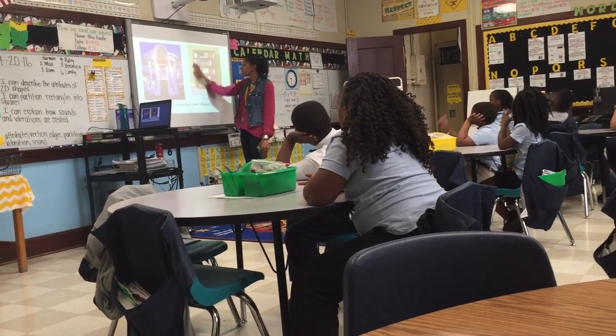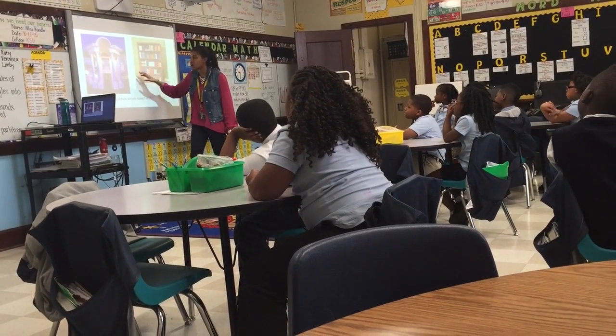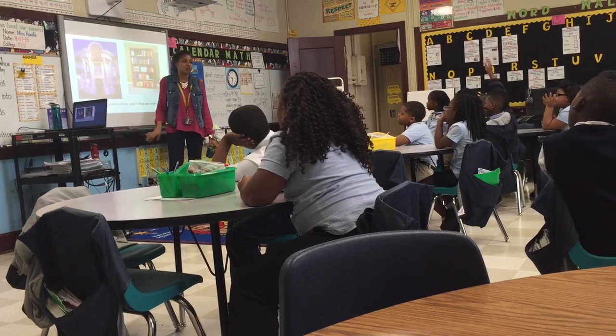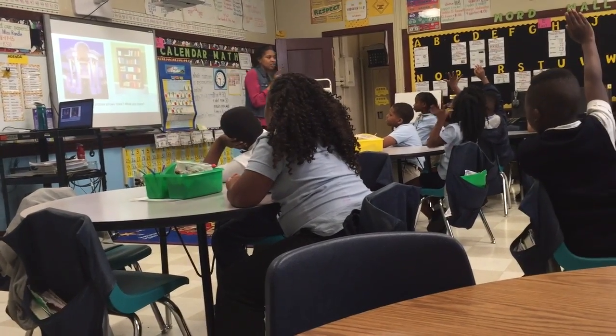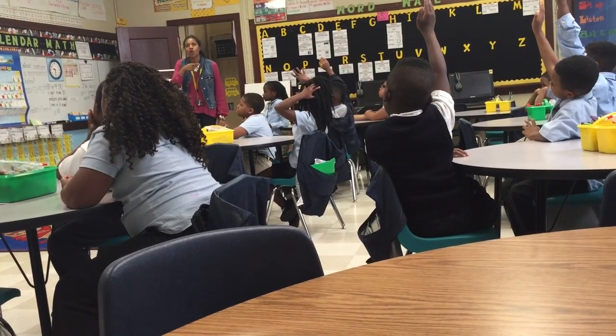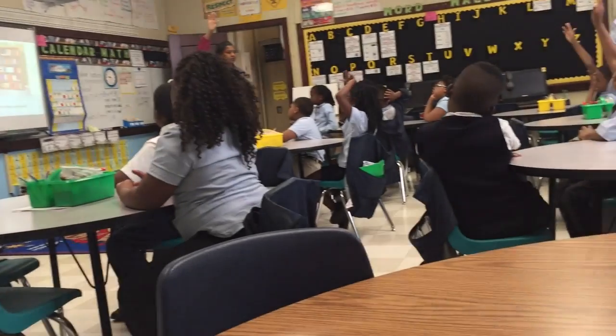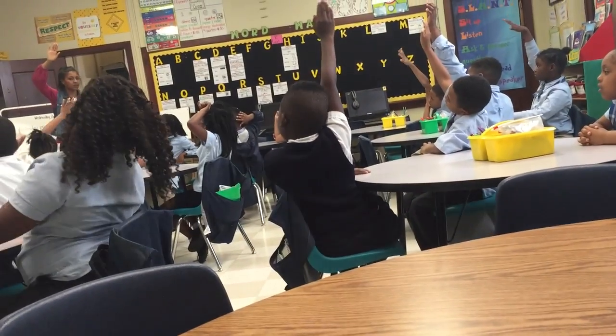So if this picture right here shows rows, what does this picture show? It's not just a house. It's actually something special. Today I told you we were talking about rows and something else. What does that house show me? What does that house show me?